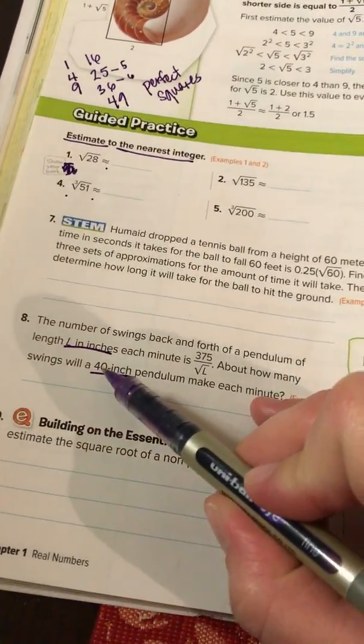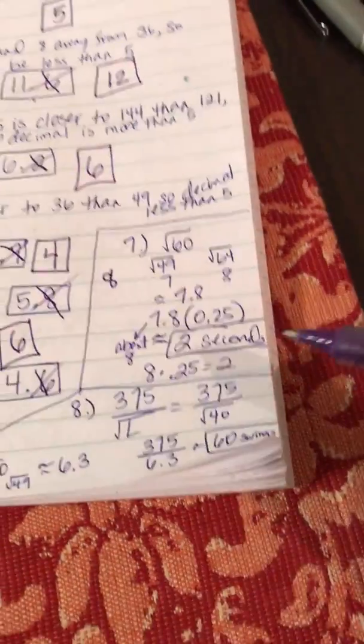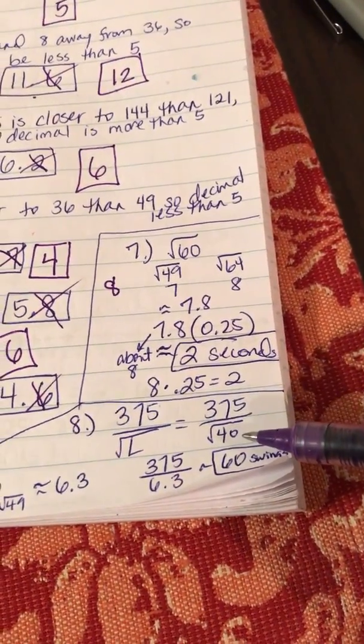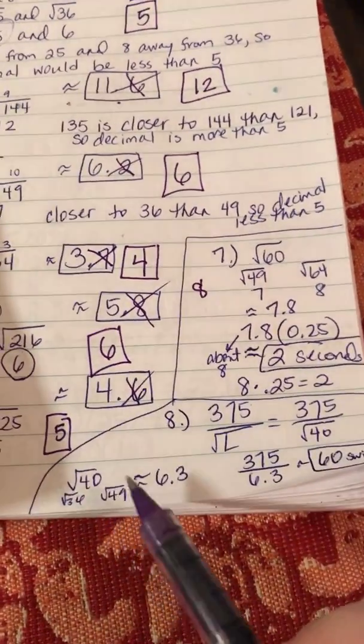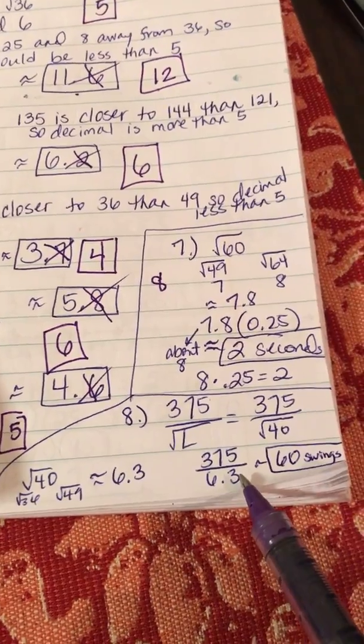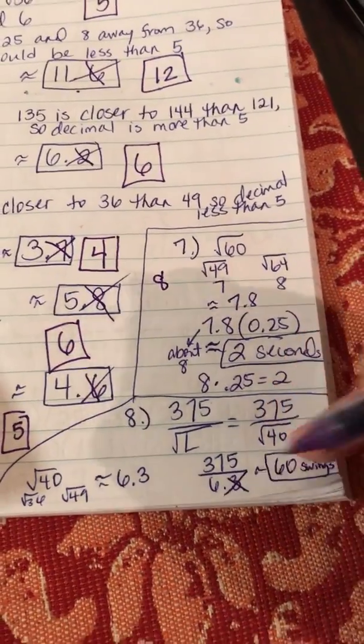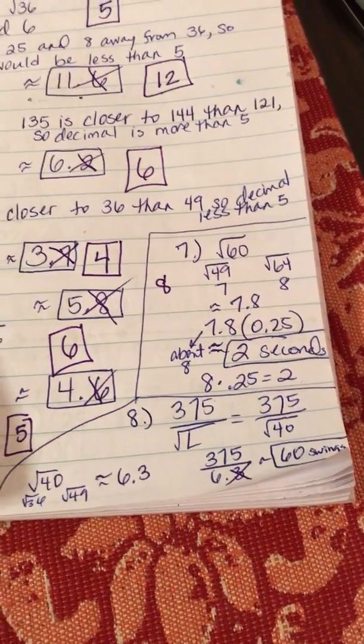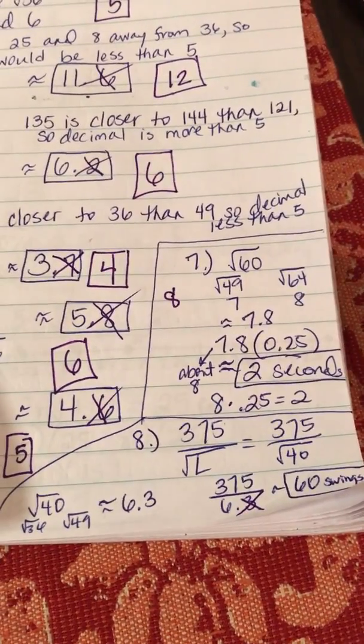So all I'm going to do is put this 40 where the L is. Okay, so 375 divided by the square root of 40, and I know that the square root of 40 is about 6. So if I do 375 divided by 6, I get about 60 swings. And that's all I have to do on this problem.